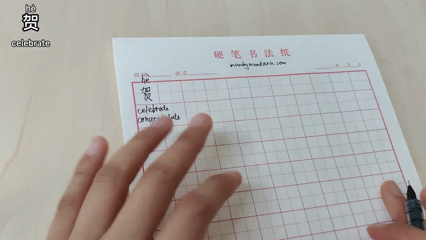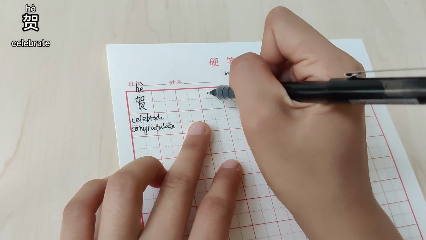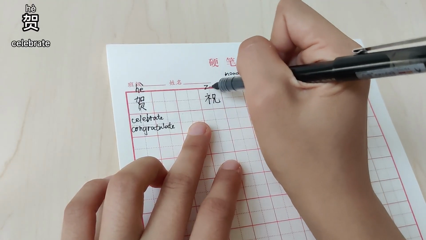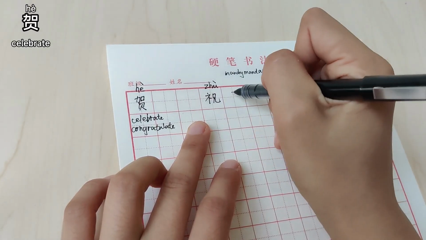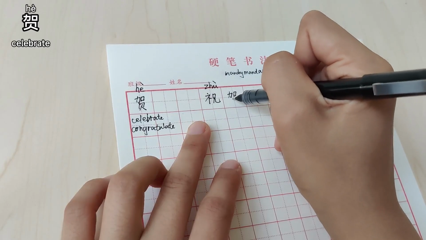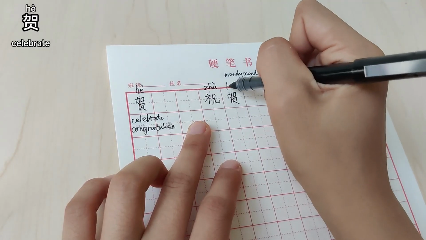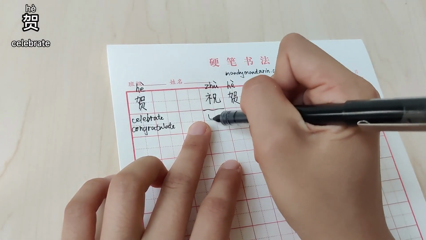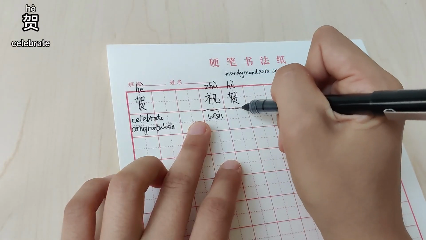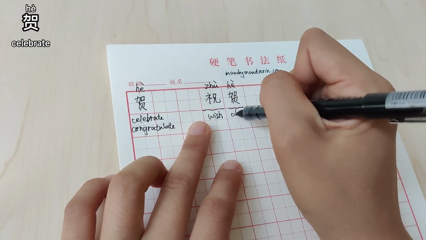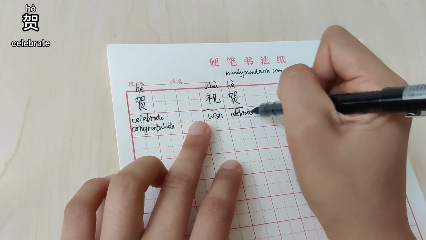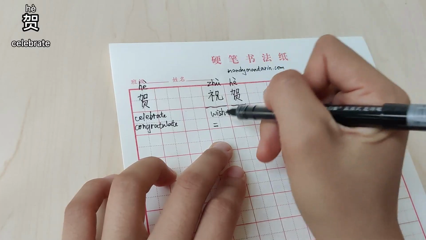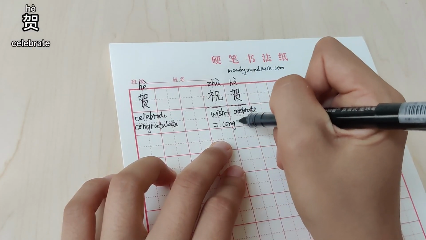Right. For example, we can say 祝贺. The 祝 can be wish. The 贺 could be celebrate. So 祝贺 just means congratulations.